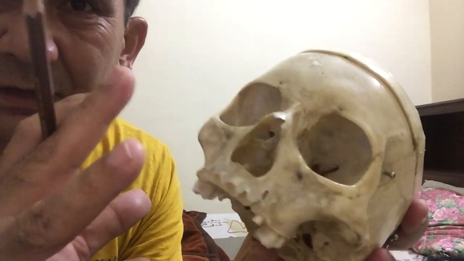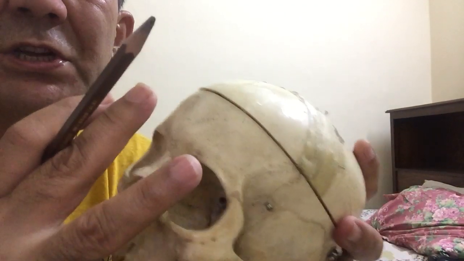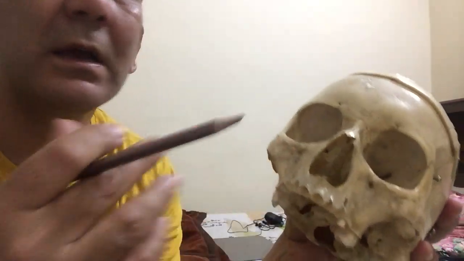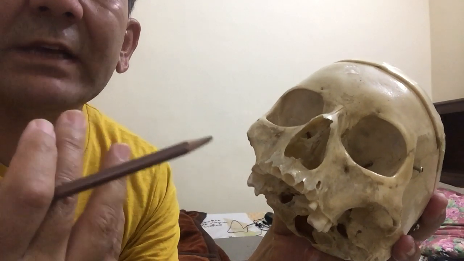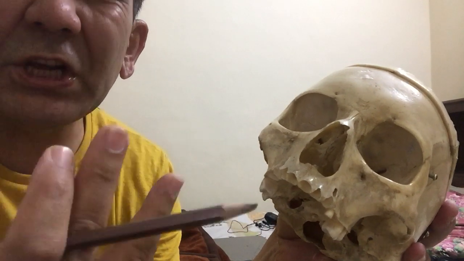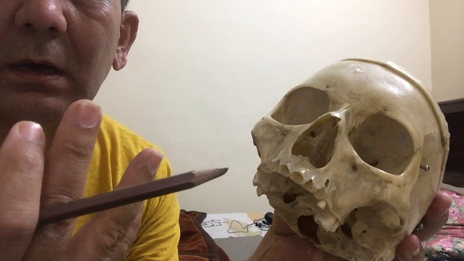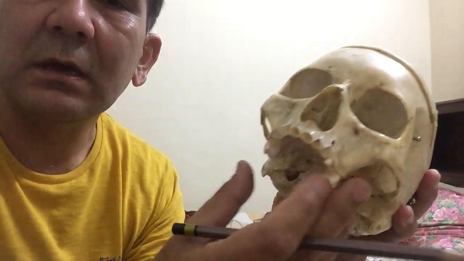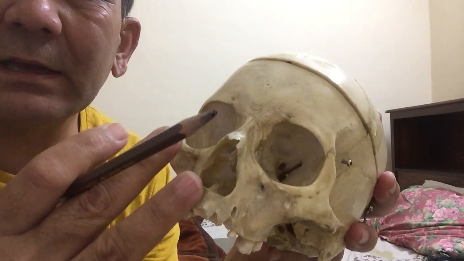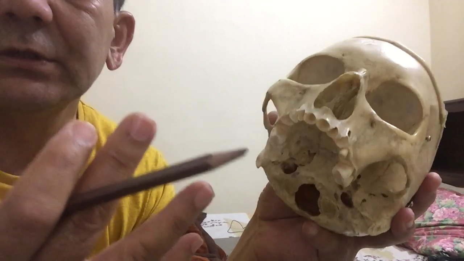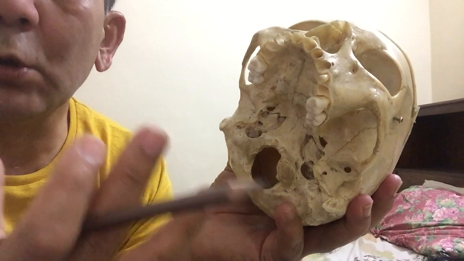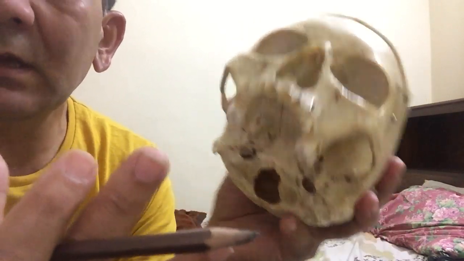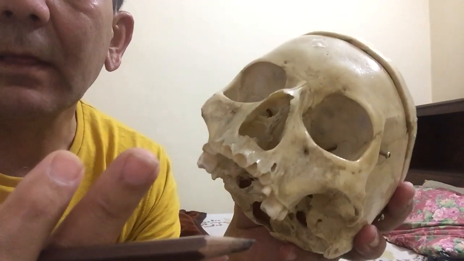Now, the viscerocranium portion of the skull is made up of 14 irregular bones, mostly the facial bones, in which the oral cavity, nasal cavity, eye orbit, and the ears, and then the lower jaw are present.